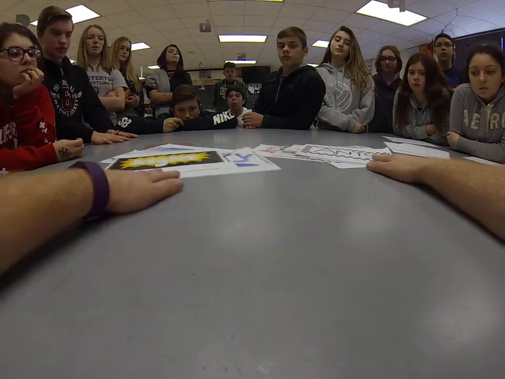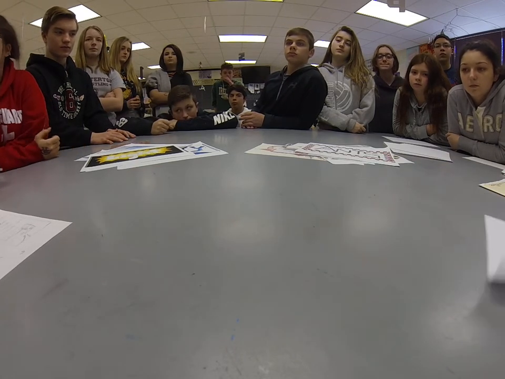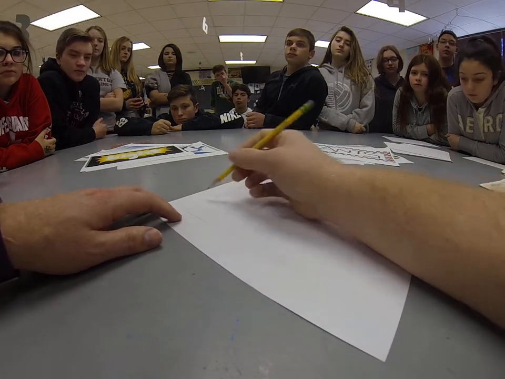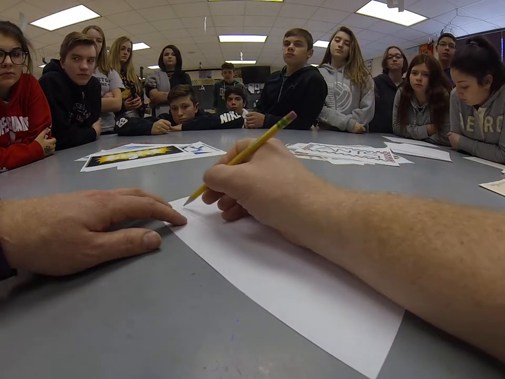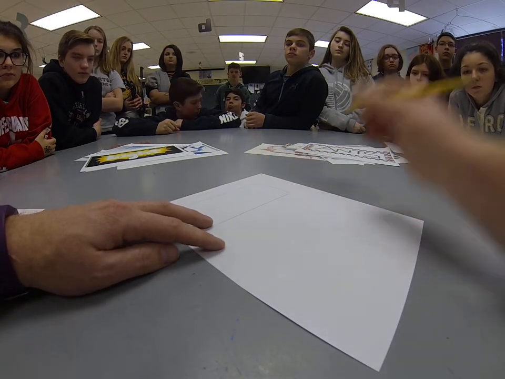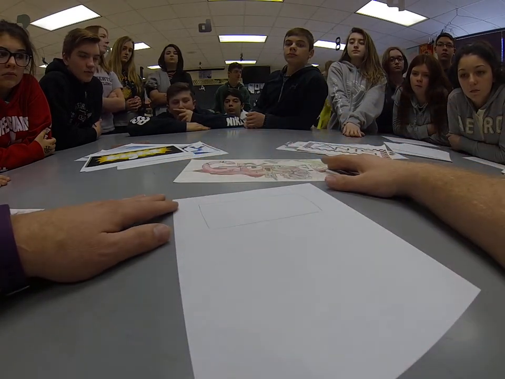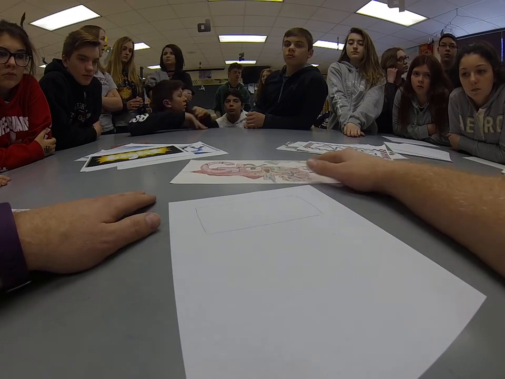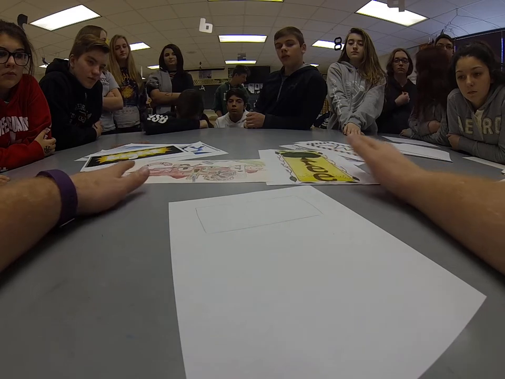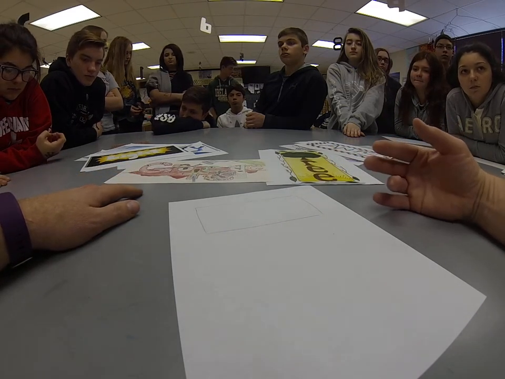All right, so what you're going to do is take your piece of paper and draw a rectangle that is probably twice as long as it is tall, because that is the shape of the paper that we are going to be working with. So we're working this way. It can be done horizontally like this, or it can be done vertically like trees is here. So either one works.